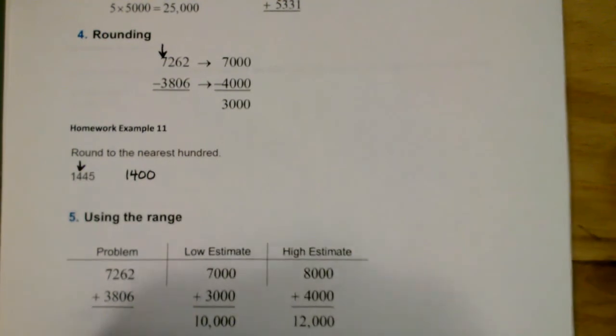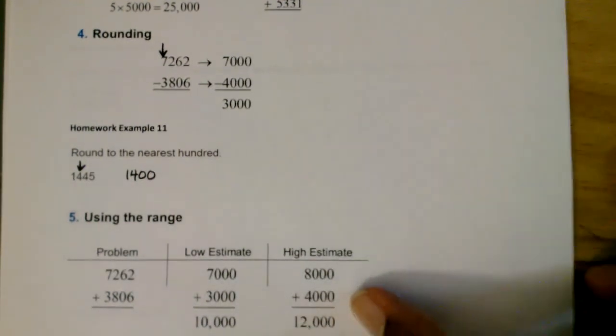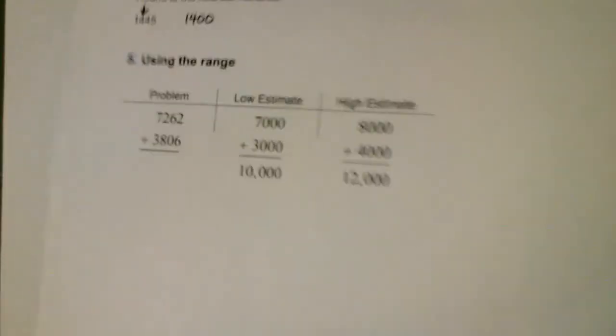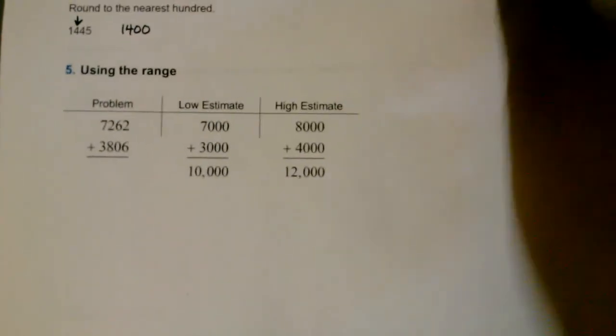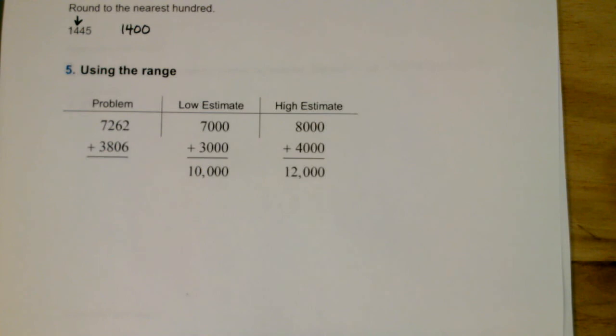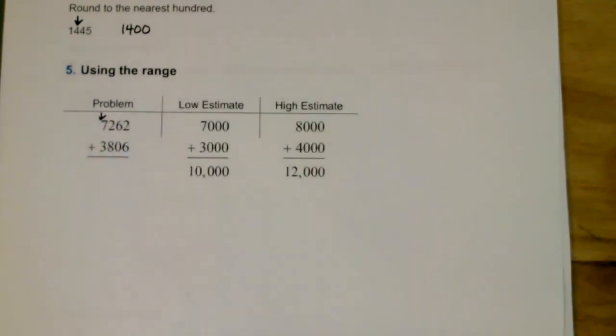And then next we use the method of finding the range to estimate a sum. So let's say we had 7,262 plus 3,806. Now we're looking at the first place value position, and in this case, it is the thousands place.